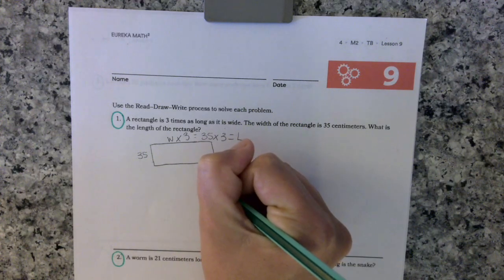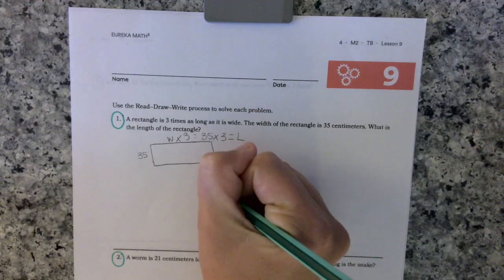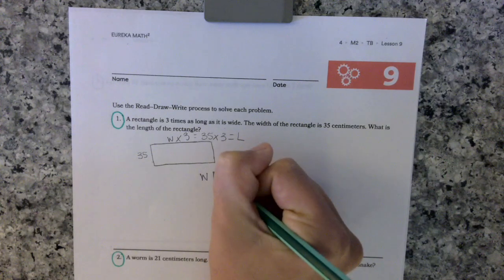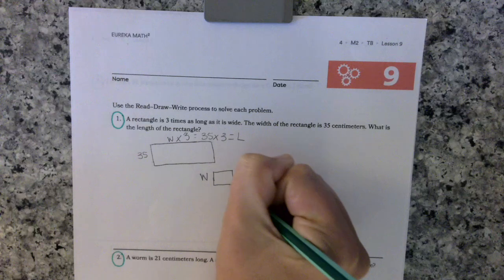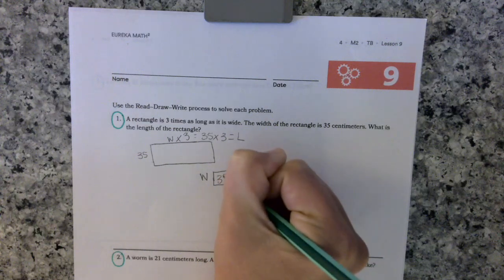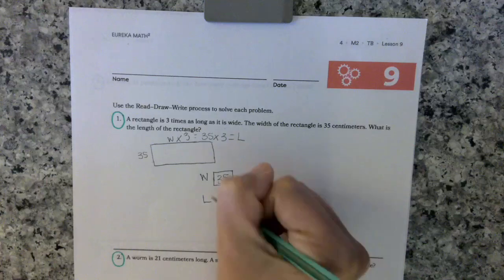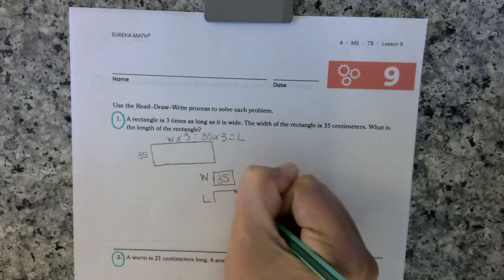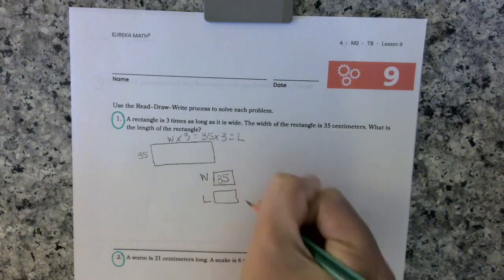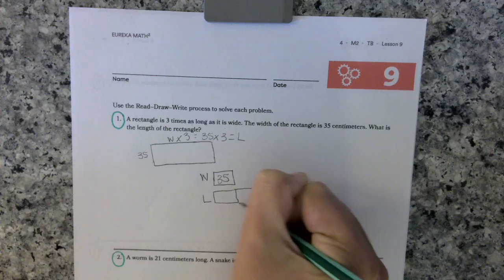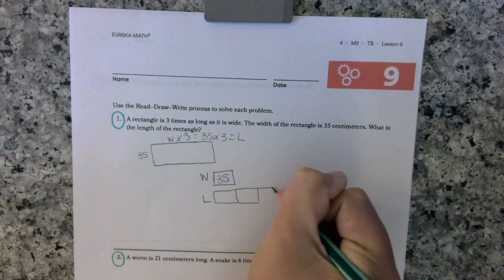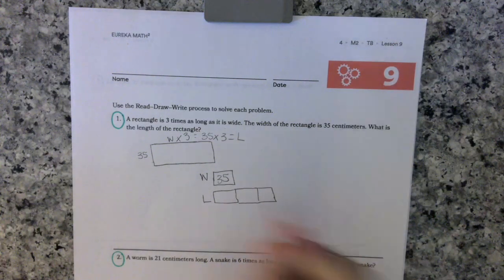If I know that my width is 35 and the length is 3 times as many, I'm also just going to quickly draw a tape diagram to show that 3 times as many.